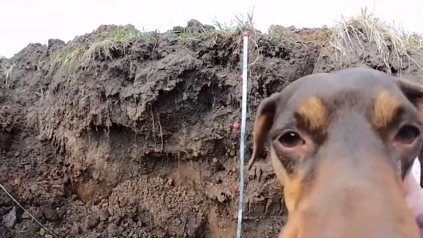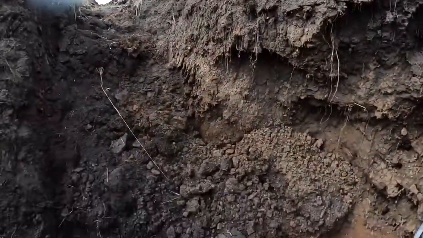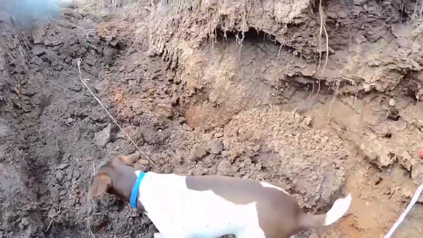Okay, so Star and I came back down in here to try to do the distinctness of the boundaries. Come on. She really wants to sit on my lap for some reason.